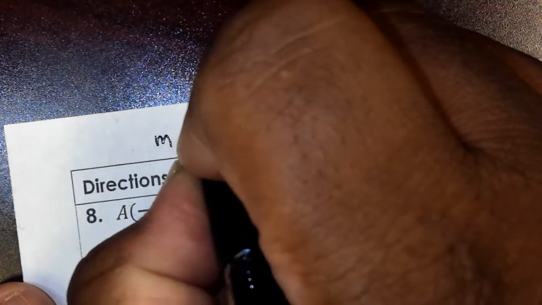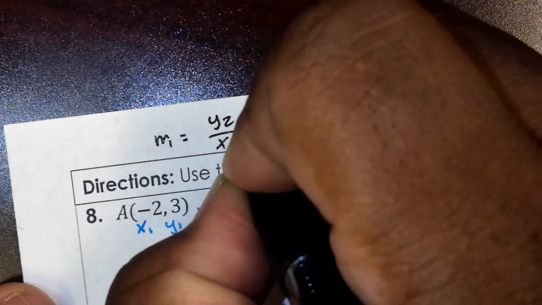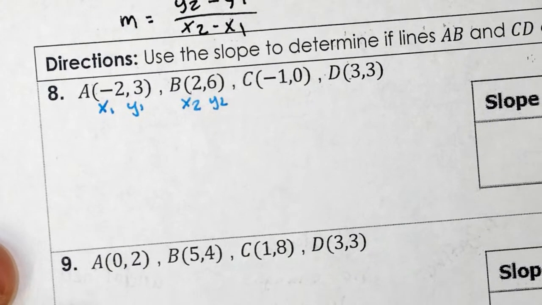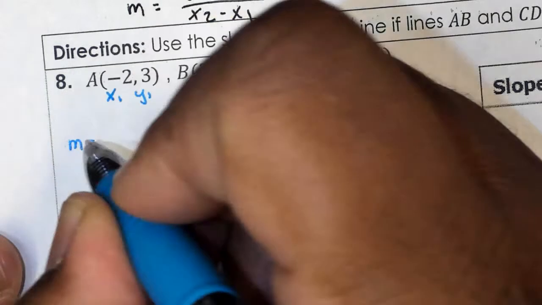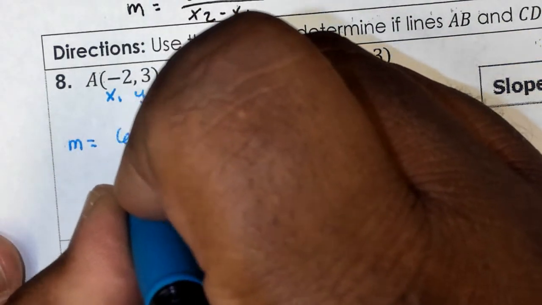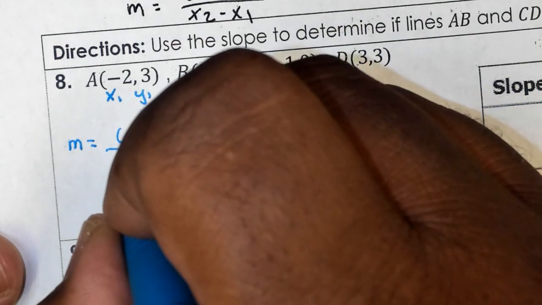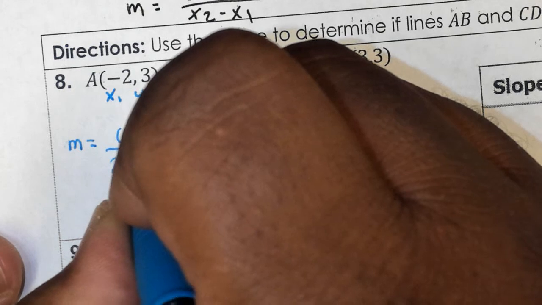M equals Y2 minus Y1 over X2 minus X1. Just putting it up there, or you can put it up there so you remember it. So M equals 6 minus 3, and then over 2 minus negative 2.